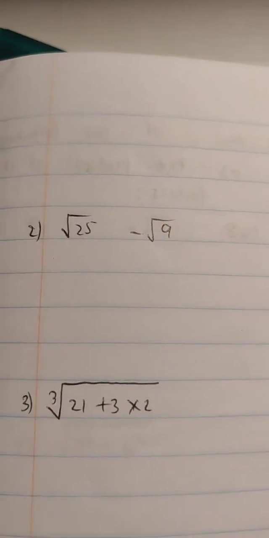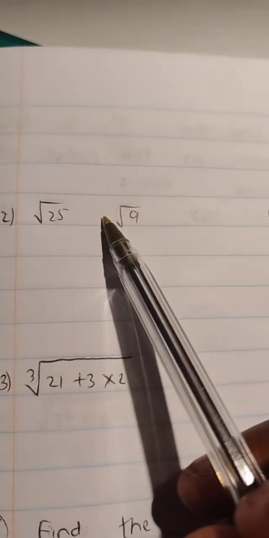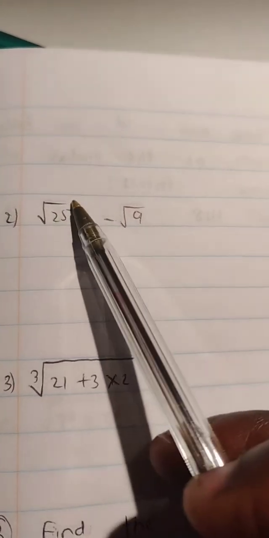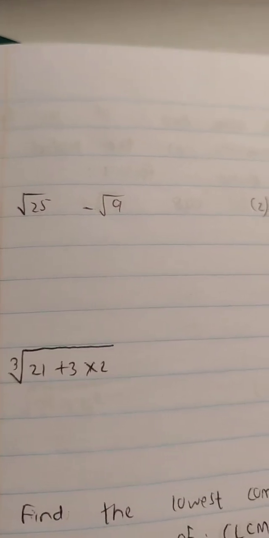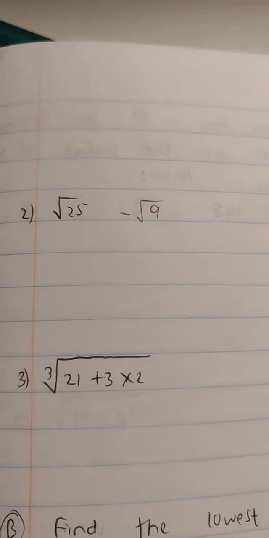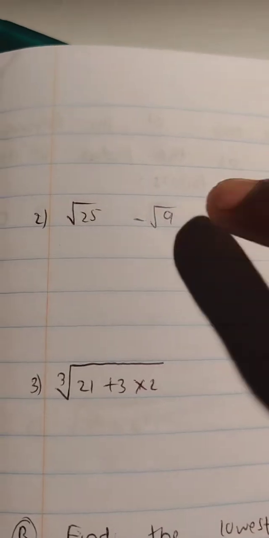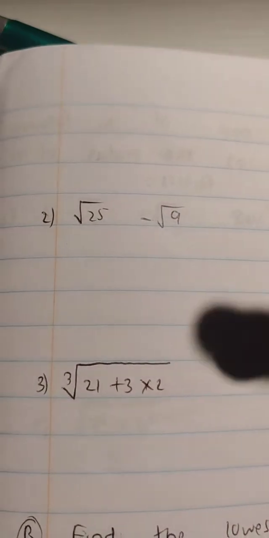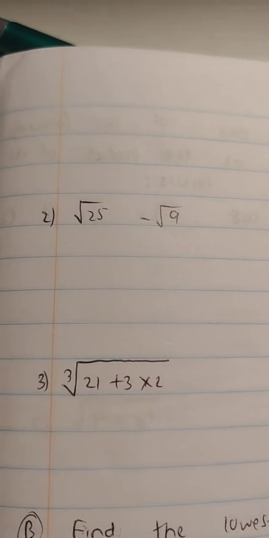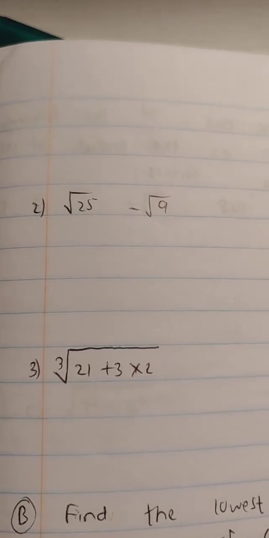Square root of 25 minus square root of 9. Of course we have minus in between. The square root of 25 is separate from the square root of 9. So here we need to simplify without using the calculator, step by step. So what do we do here? 25 is under a root, 9 is under a root. 25 is a perfect square number, 9 is a perfect square number. When we apply the square root to a perfect square number, we should get a natural number. So the square root of 25, very straightforward, guys.